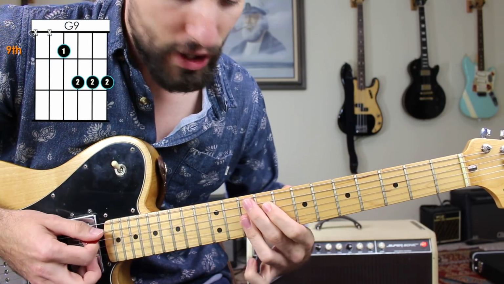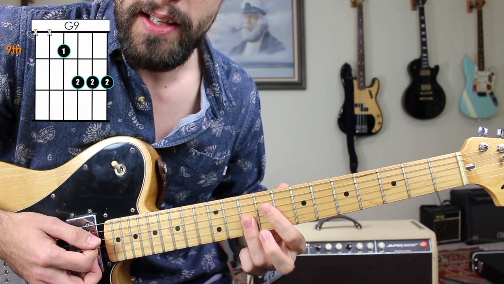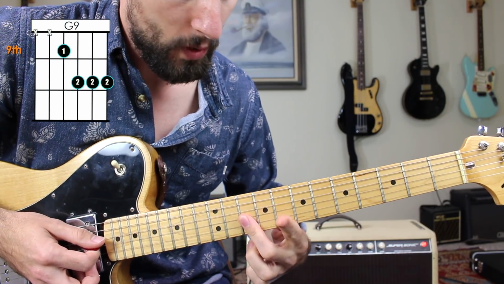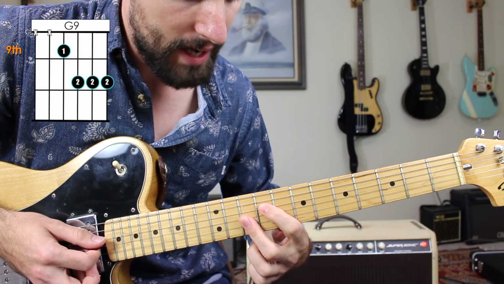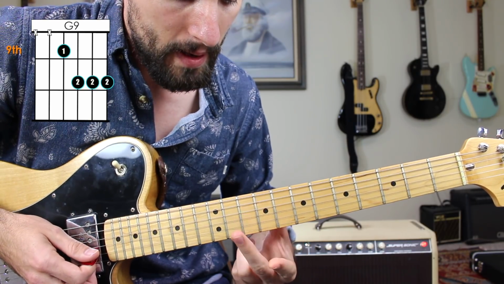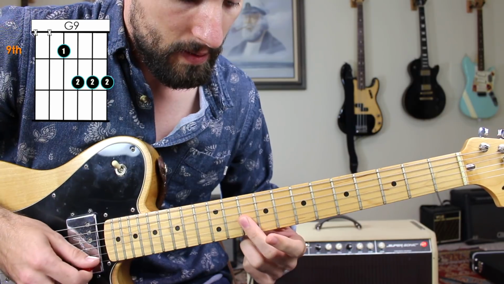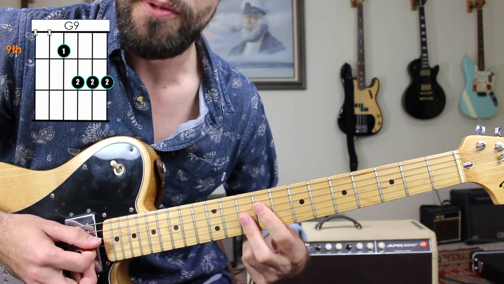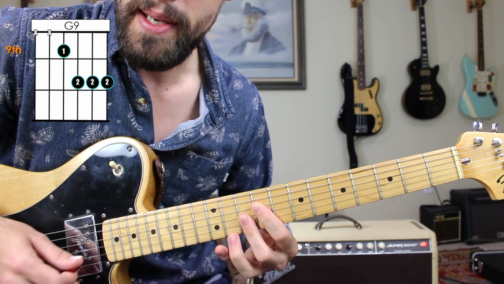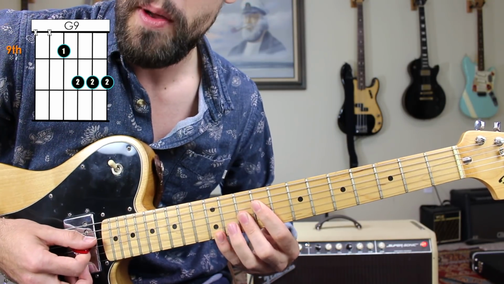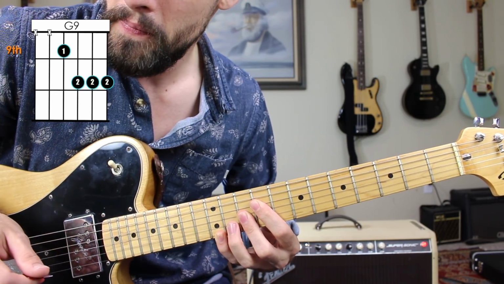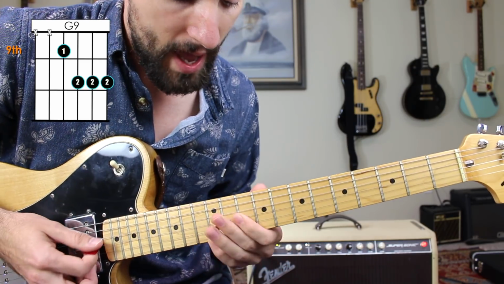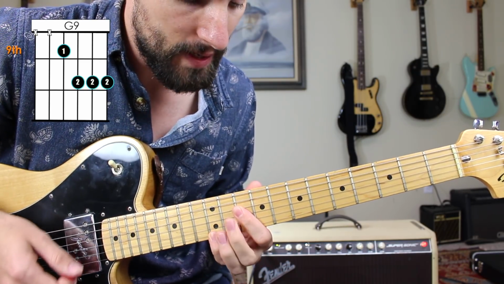A little piece of our G9 chord that we had a moment ago is just going to look like this. I like to play it with my index finger on the 9th fret of the D string, and now my middle finger barring over those 3 strings, G, B, and high E string 10th fret. Pinky can go back up on the 12th fret as a little melody option.